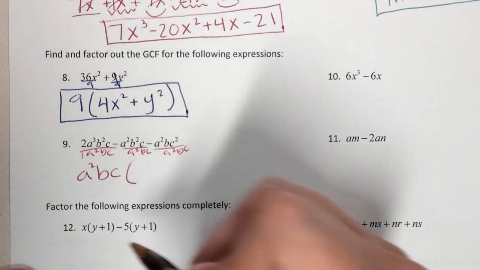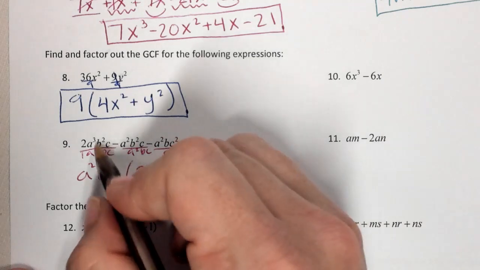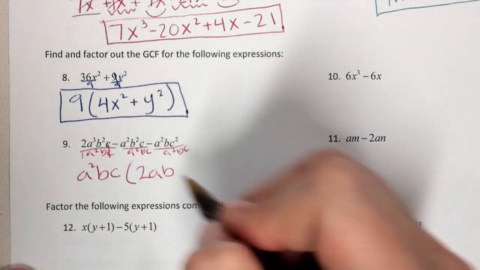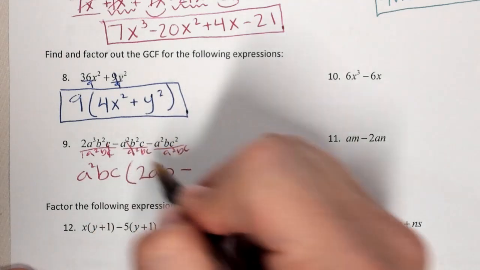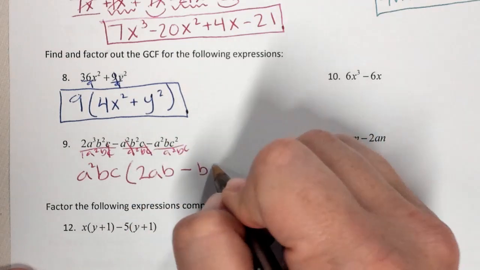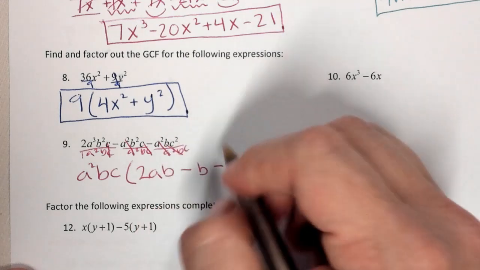So 2, technically 1. 2 divided by 1 is 2. 3 minus 2, remember we subtract exponents. 3 minus 2 is 1. 2 minus 1 is 1, and the C's cancel. Negative a squared over a squared cancels. 2 minus 1 is 1. C's cancel. Minus a squareds cancel. B's cancel. 2 minus 1 is 1. C.